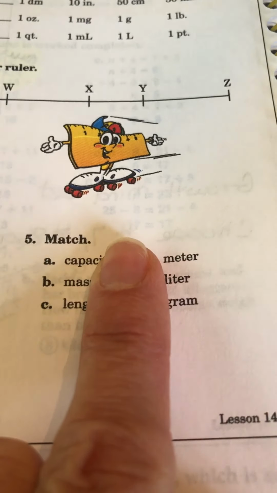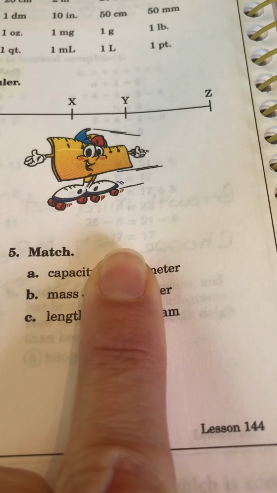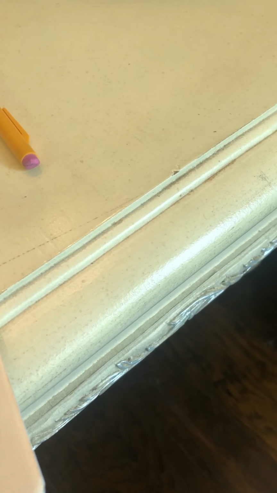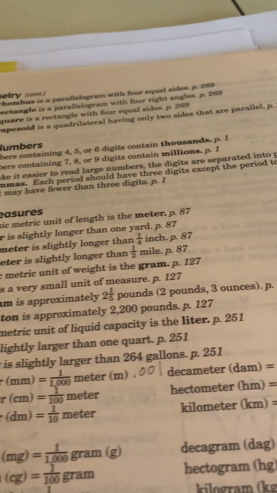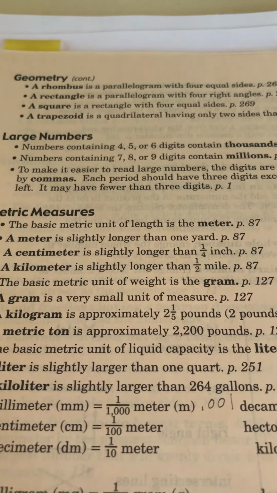Now, how do you measure capacity? How do you measure mass? And how do you measure length? Capacity, mass, and length. Okay, we're going back to our page 348. Capacity, mass, and length. See if it has it written this way at the back.